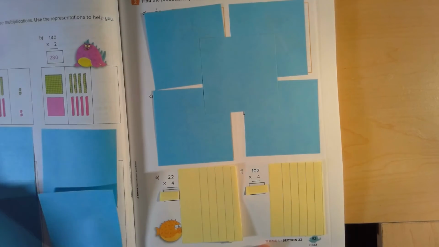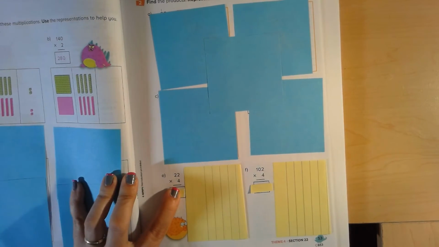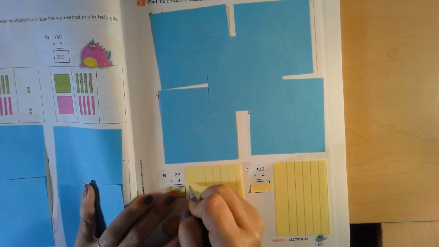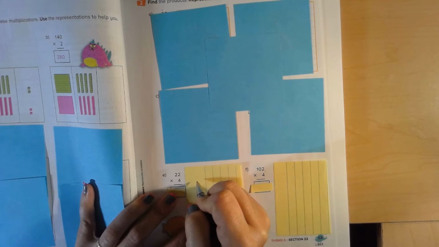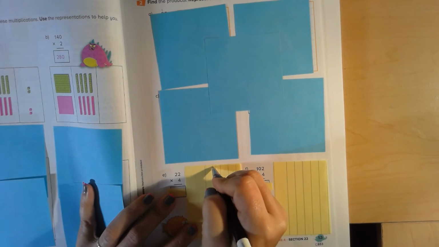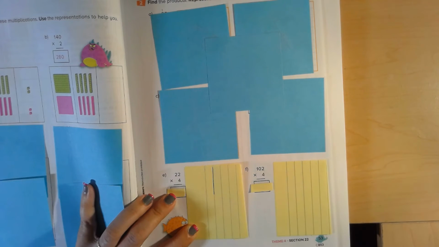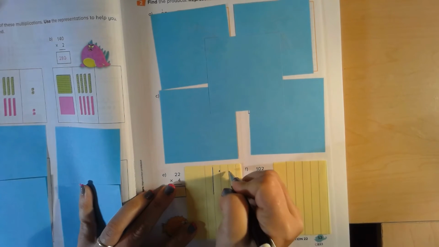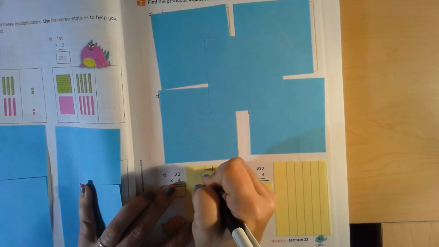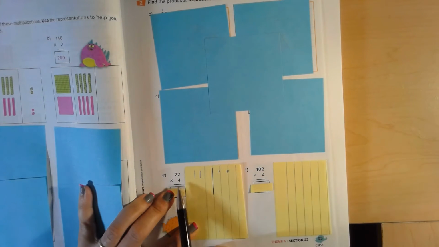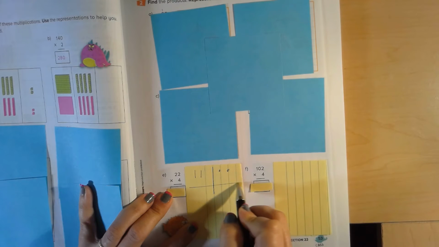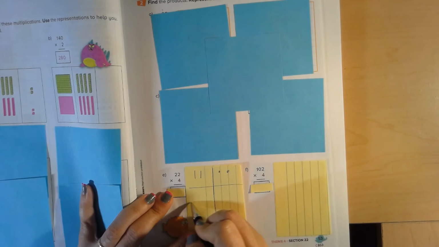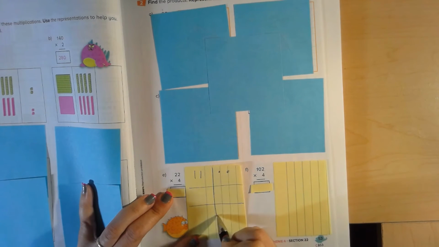How's it going? Are you ready for a little more of a challenge? Let's look at page 53. 22 times 4. I don't have to do my hundreds column, so I'm going to stick with my tens column for this one. I have 2 units and 2 tens. But look, I'm doing it 4 times. So there's 1, 2, 3, 4.